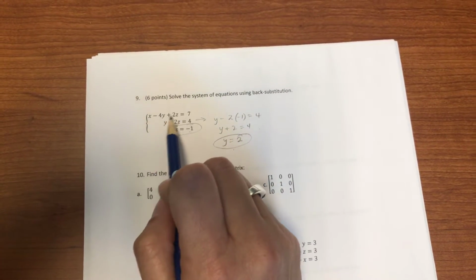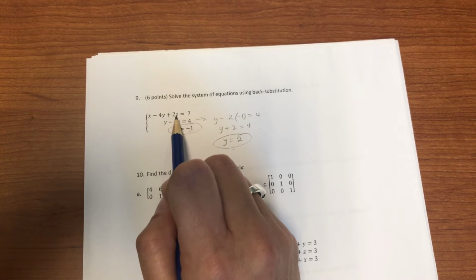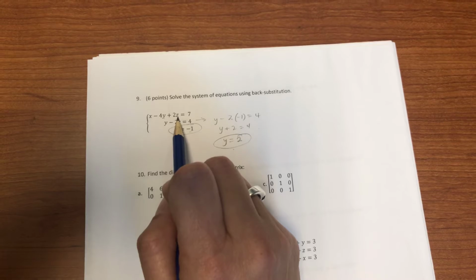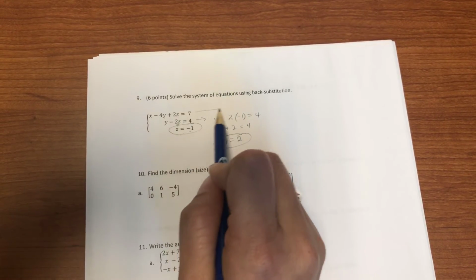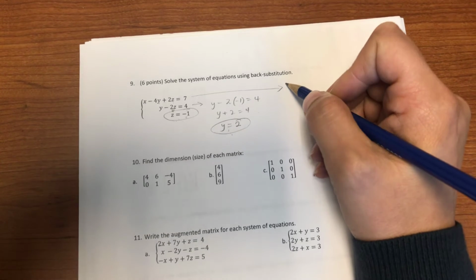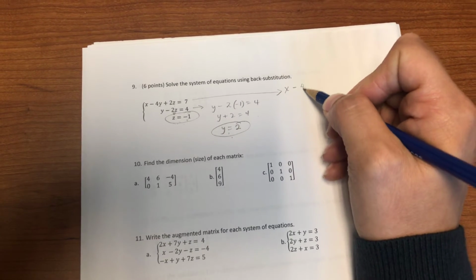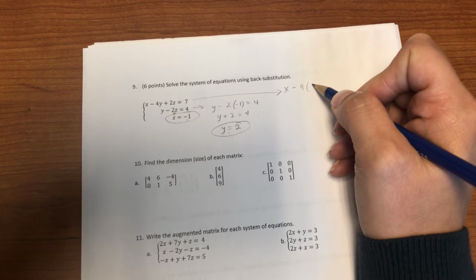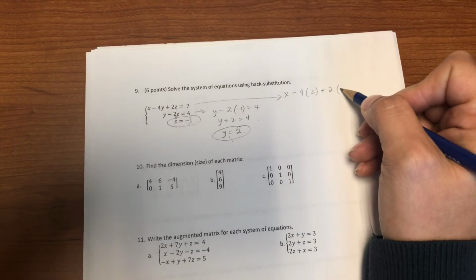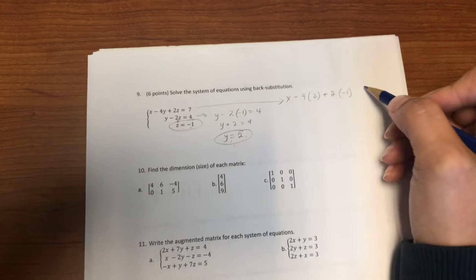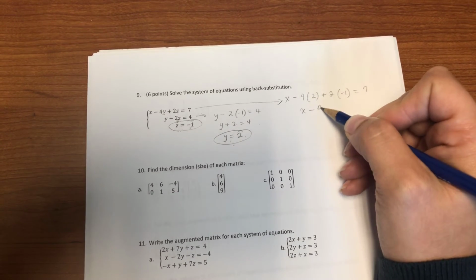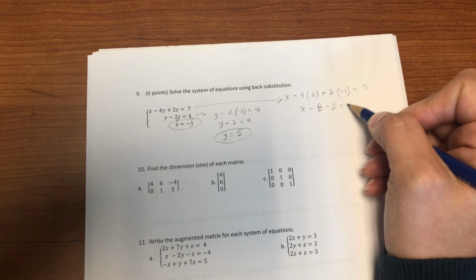In this original first equation, I have an x, y, and z, but now I have the numerical value of my y and my numerical value of my z. So when we back sub, we're going to back sub both of these values into that first equation. X minus 4 times 2, because that's what y is equal to, plus 2 times what the z is equal to, which is the negative 1, equals 7. So I have x minus 8 minus 2 equals 7.